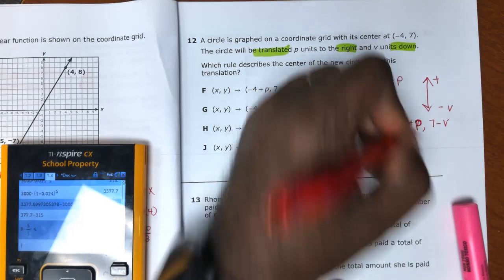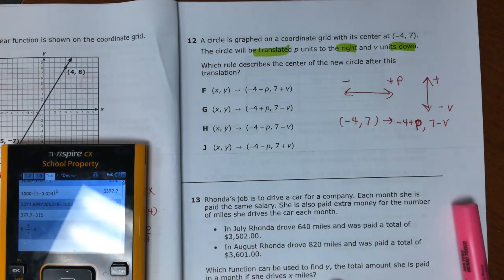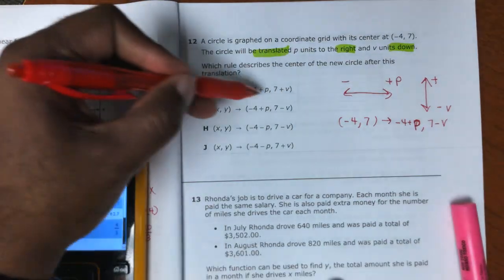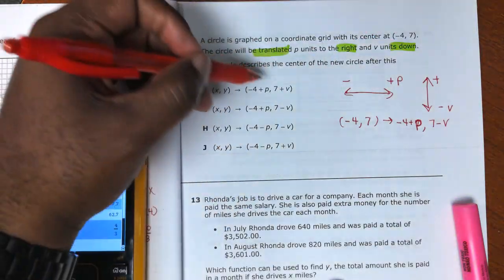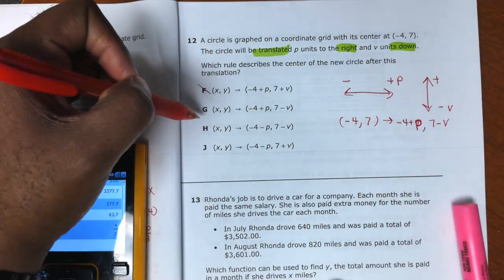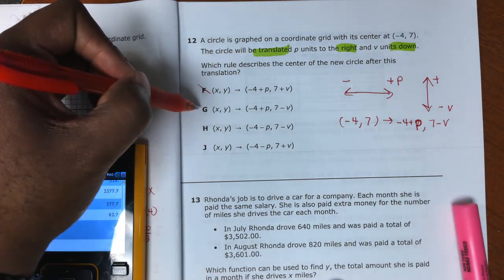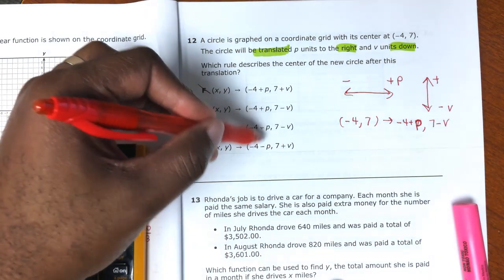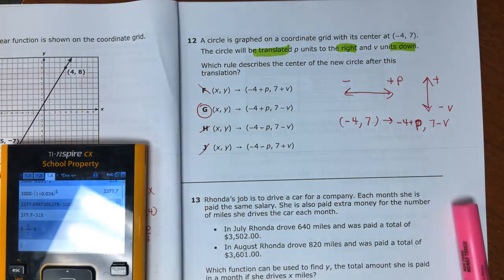Now if I look at my answer choices, -4 plus p, there are 2 with plus p, but then v down is negative, so it can't be that one. So it looks like this is my answer choice here, so I'm going to circle it. We know that it's not minus p because minus p is to the left. Okay?